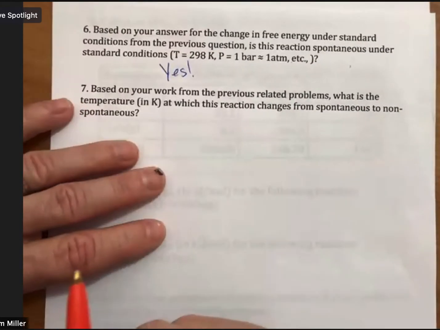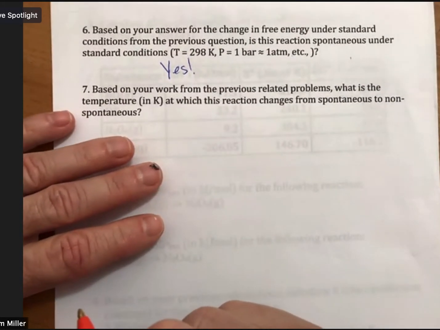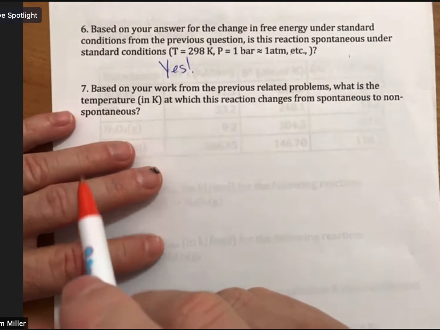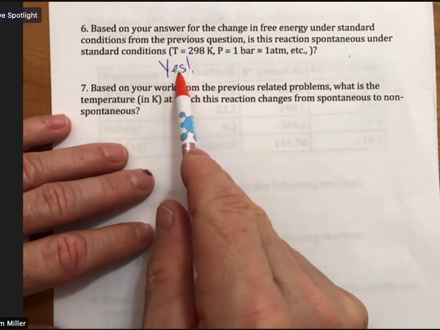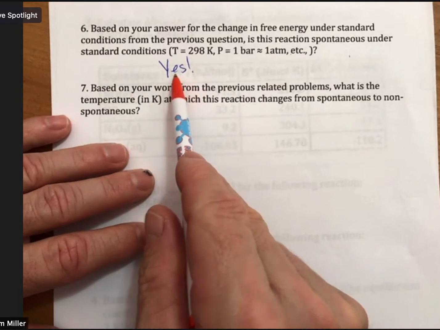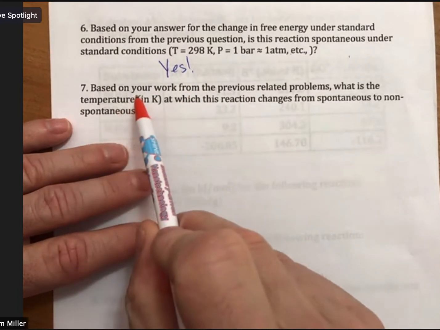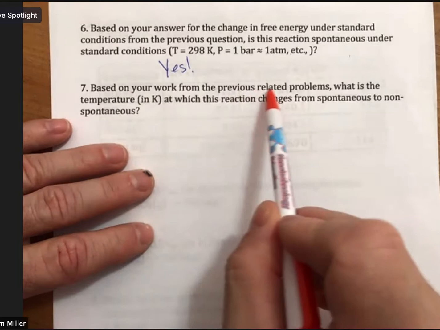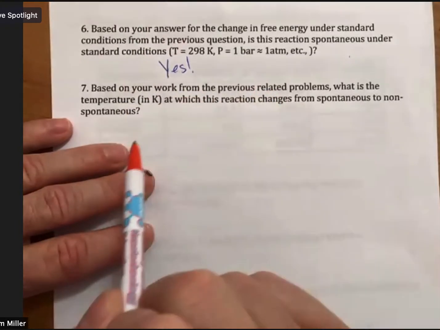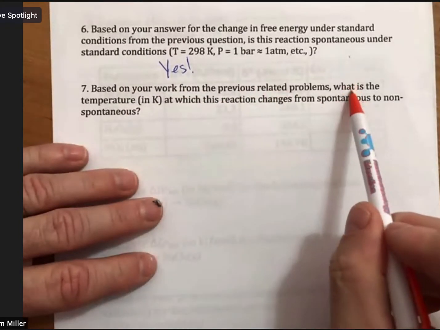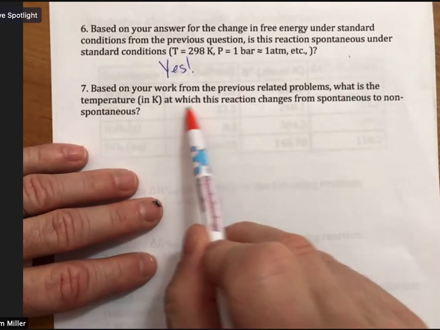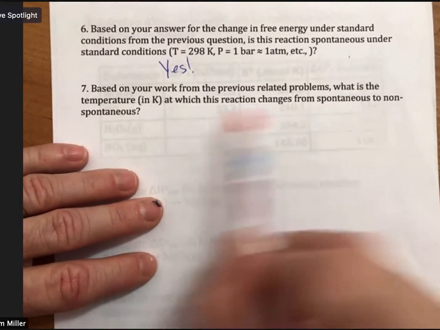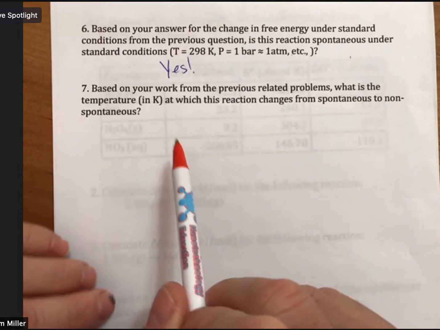That's the whole point of delta G. That's the whole point of the change in free energy, is to tell us whether a process is spontaneous or not. Now, based on your work from previous related problems, what is the temperature in Kelvin at which this reaction changes from spontaneous to non-spontaneous?